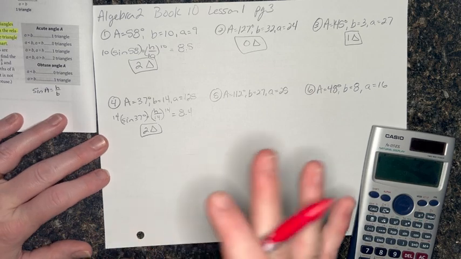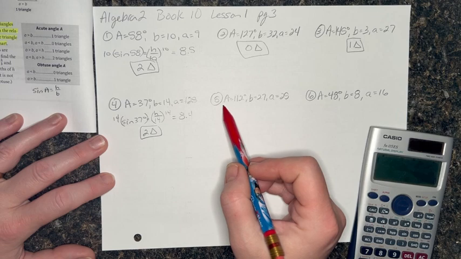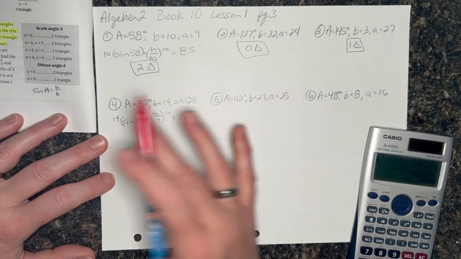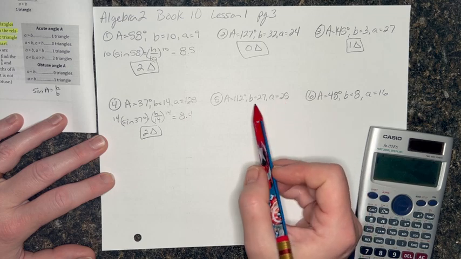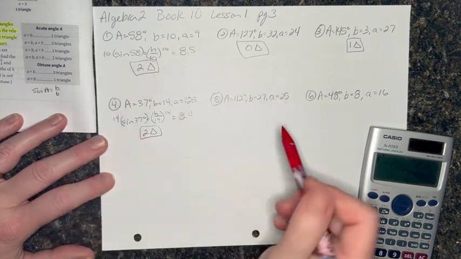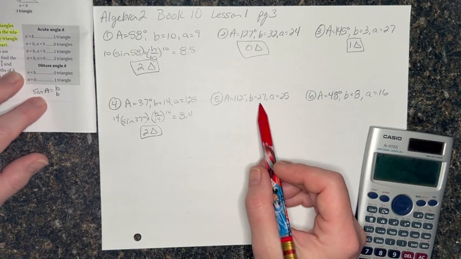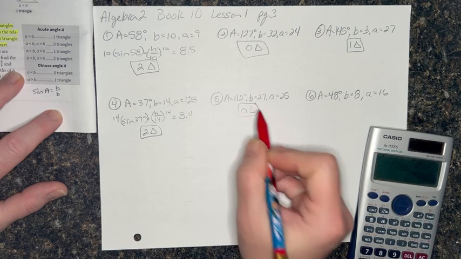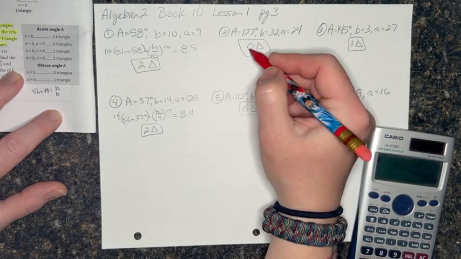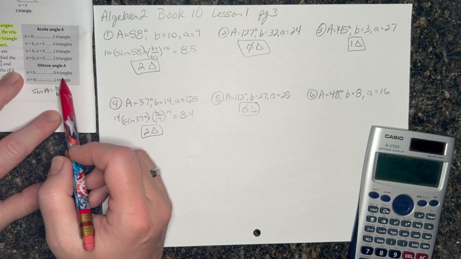Okay. Number 5. Always check your word. Number 5. A is equal to 112 degrees. Obtuse triangle. B equals 27, A equals 25. So we have an obtuse triangle where A is less than B. Okay, so there are 0 triangles. A is less than B, so there are 0 triangles.